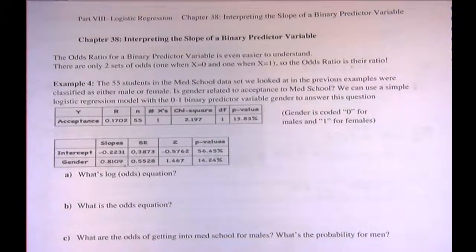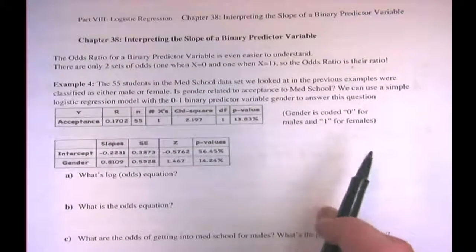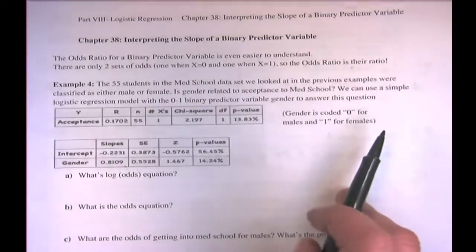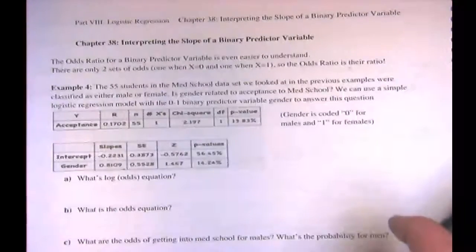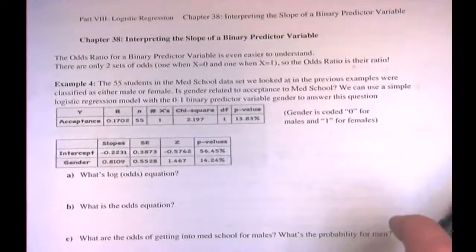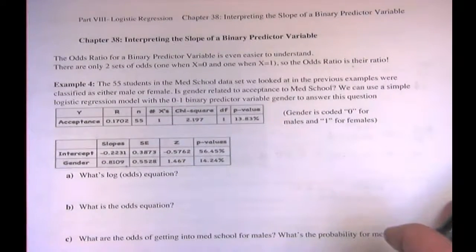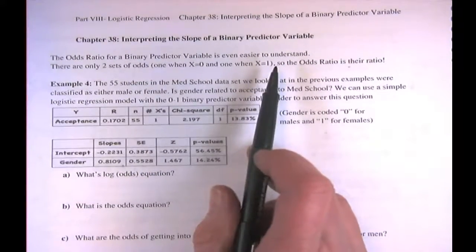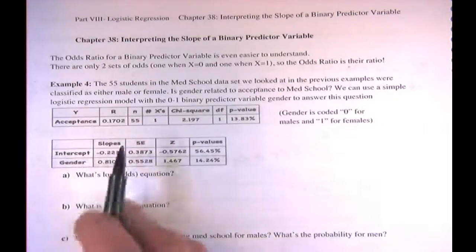All right. So we're going to go back to that example where we're predicting whether somebody gets into med school based on their biological science score. But now let's just look at whether there's a difference in the probability of somebody getting into med school if they're male or if they're female. Okay, so let's just have one binary predictor variable now, and it's just going to be the gender. All right, and we're doing a logistic regression, and we get this equation.